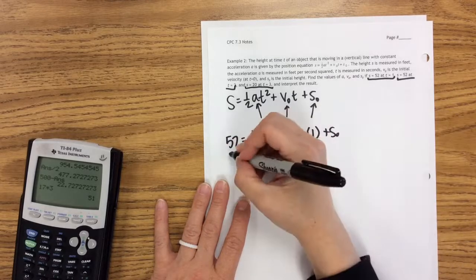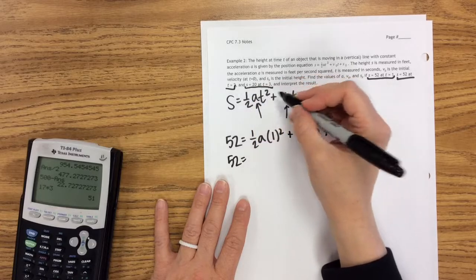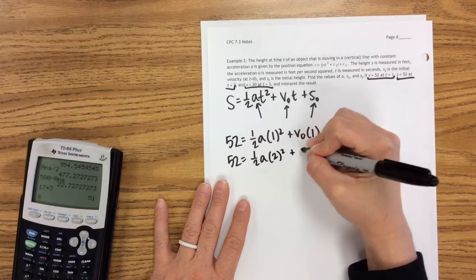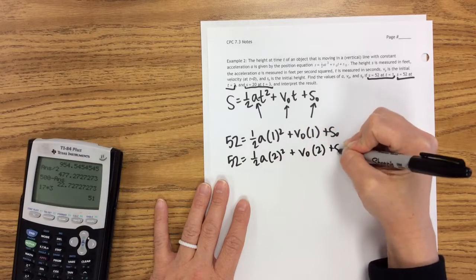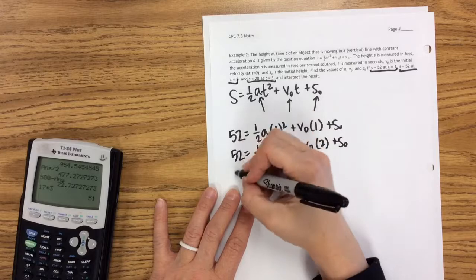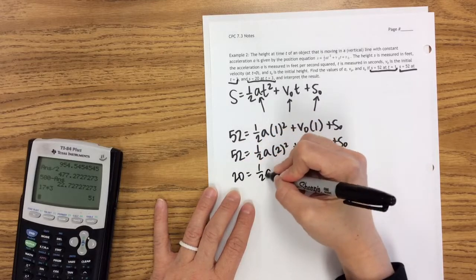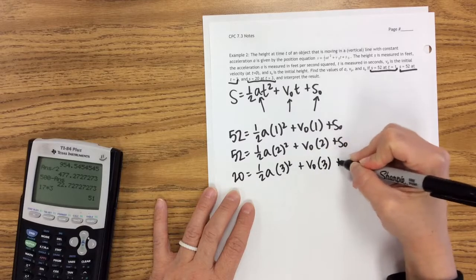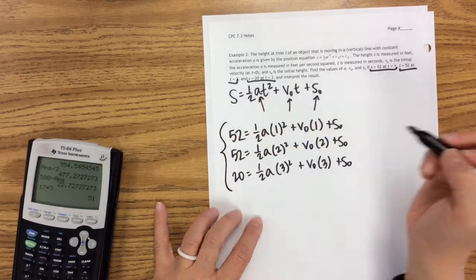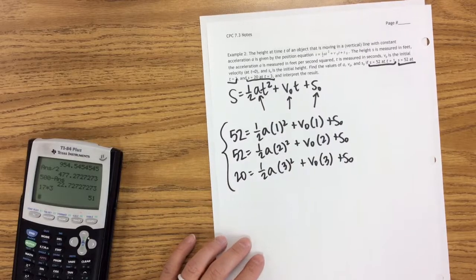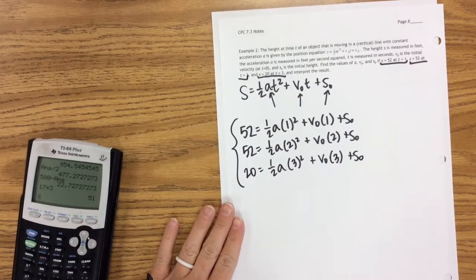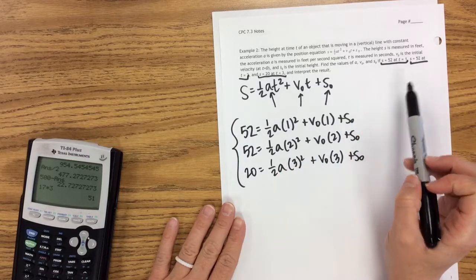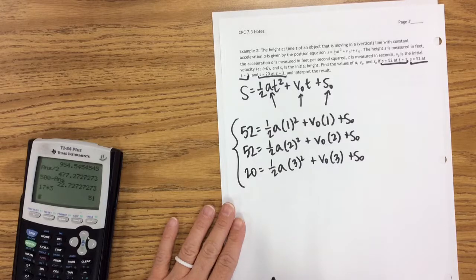Do the same thing again: plug in 52 for s, plug in 2 for each t. Half a 2 squared plus v naught times 2 plus s naught. And then the last one, it says s is 20. Half a 3 squared plus v naught times 3 plus s naught. This is my system. I think we can simplify them, but this is how I took each time and height measurement and plugged them in to get my system.